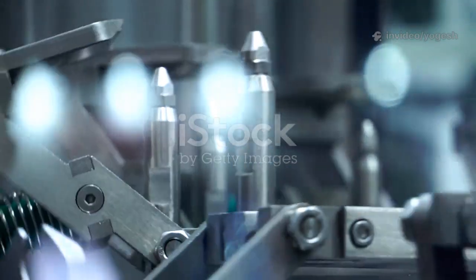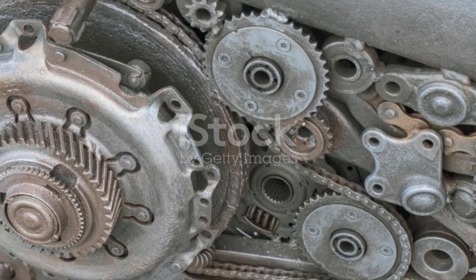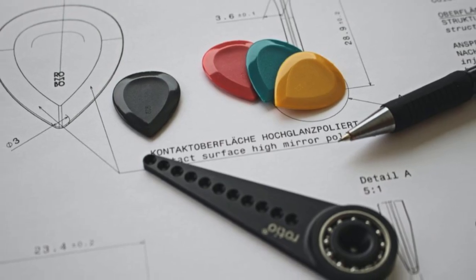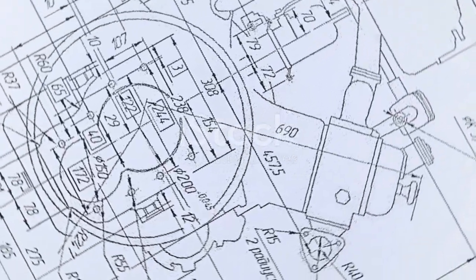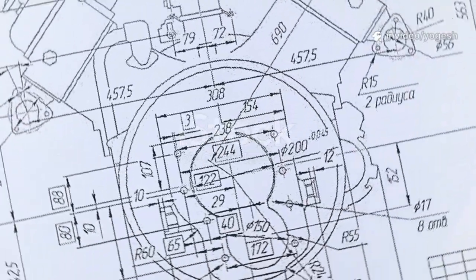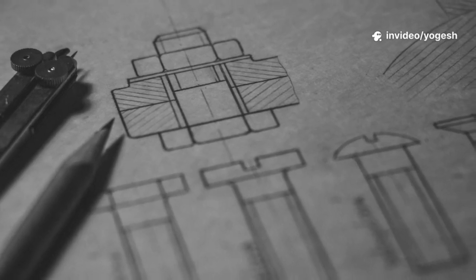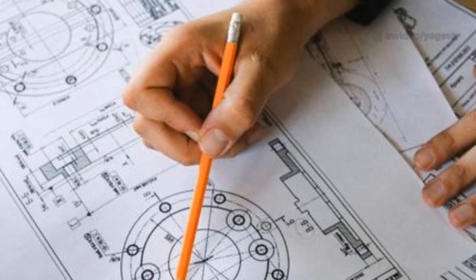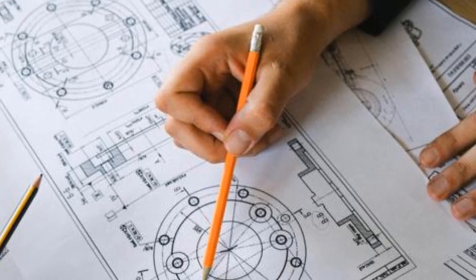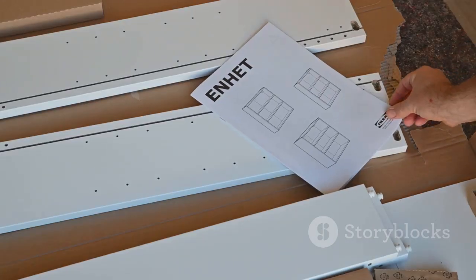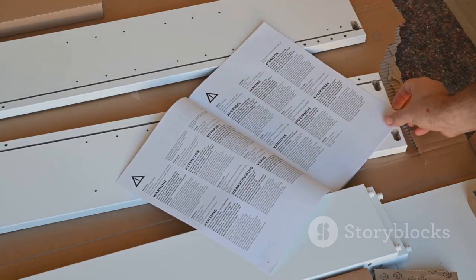The assembly drawing shows how individual parts come together to form a complete product. It doesn't detail how to make each part, but focuses on identification and placement. The bill of materials, BOM, lists every component, each linked to the drawing by numbered balloons. This system lets assemblers quickly match parts to their locations.